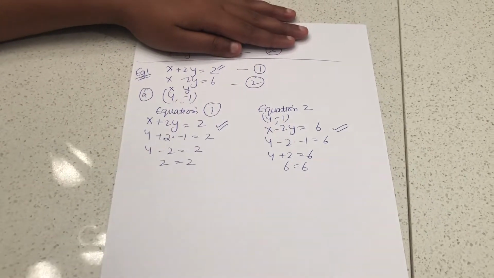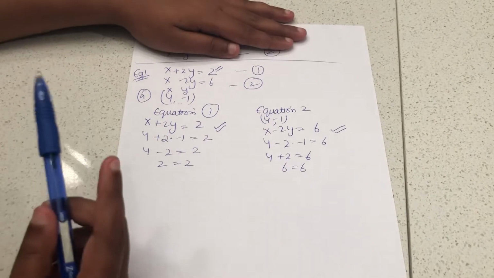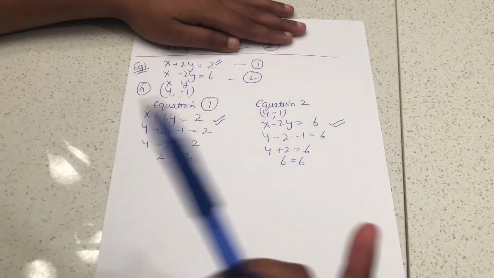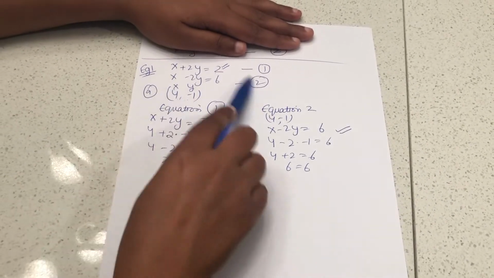Note, again repeat: it has to be a solution for both the equations, not just one equation. So you have to check for both the equations. Even if one of them is not satisfied, this is not the solution of these equations.